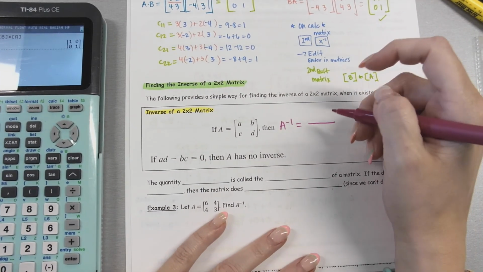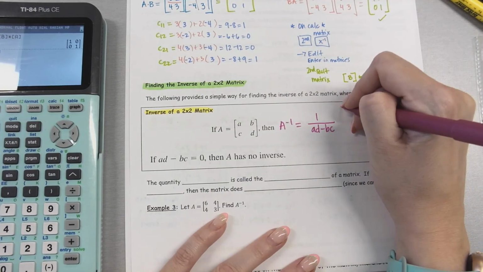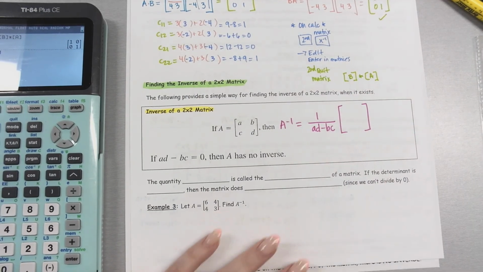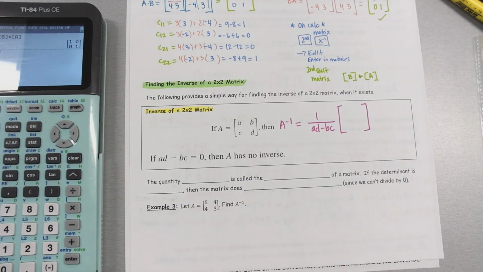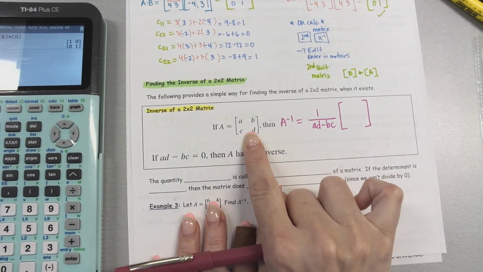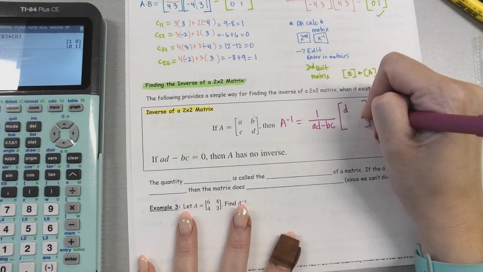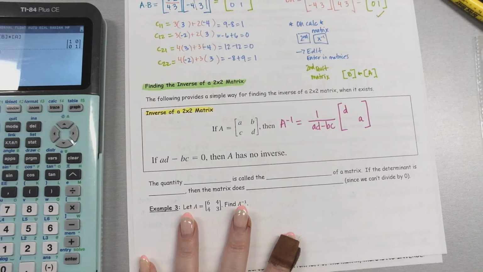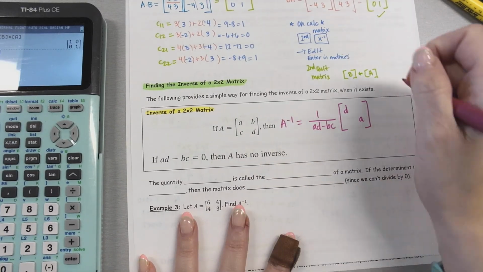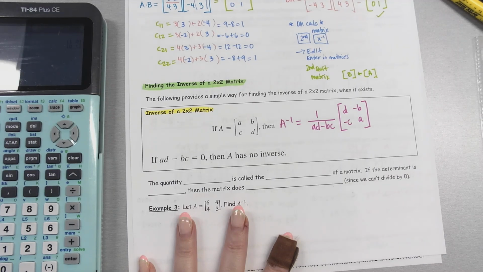You have 1 over AD minus BC, and that gets multiplied by a different matrix. What happens is A and D switch places. So D is in the upper left corner, A is in the lower right corner, and then B and C become opposites. So B's an opposite, C's an opposite.